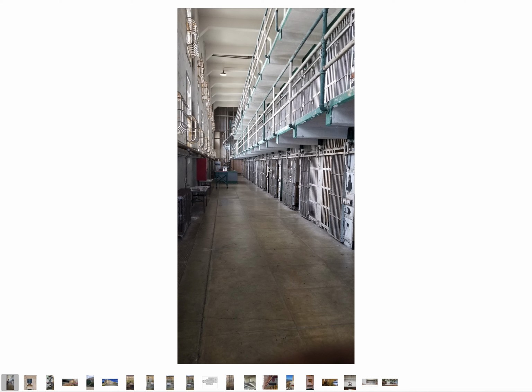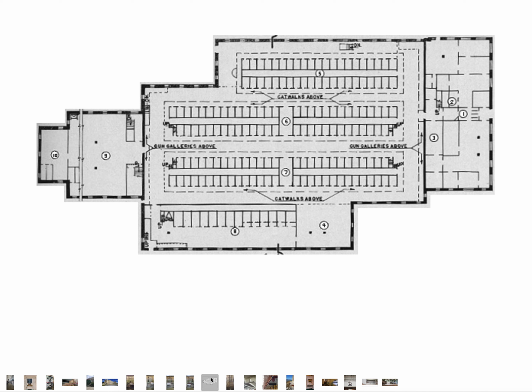There would have been some very short-term stays potentially, but most of these cells, if used at all, would have been used for things like storage and administrative offices. They would not have been used as a regular cell block, so they are not going to be occupied for the majority of the time.